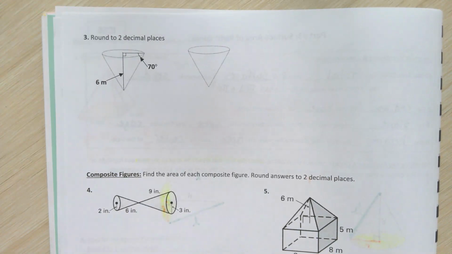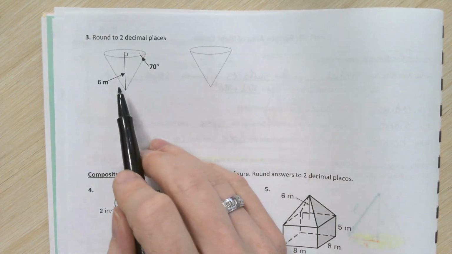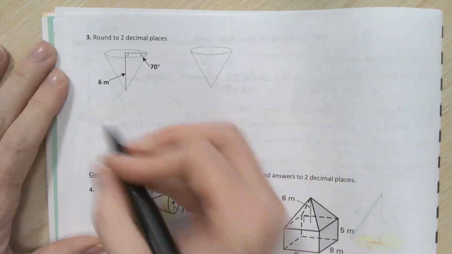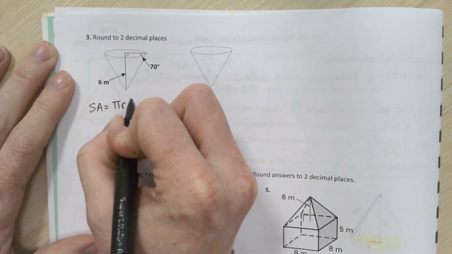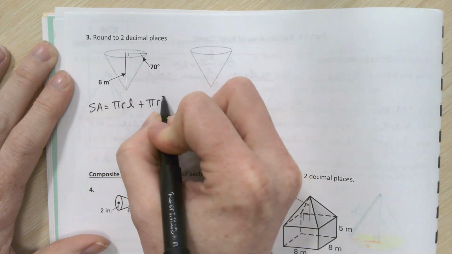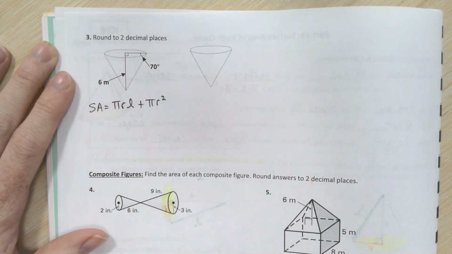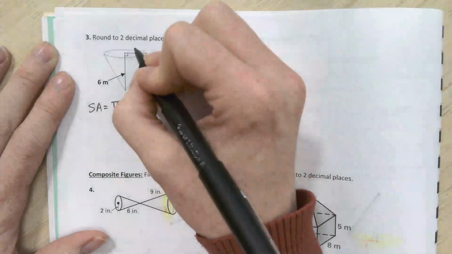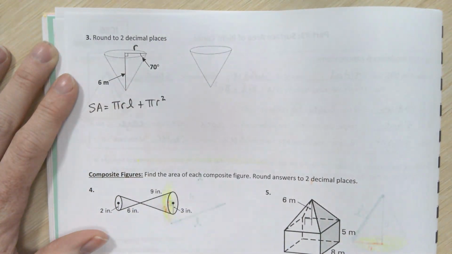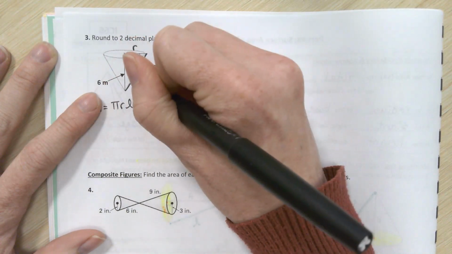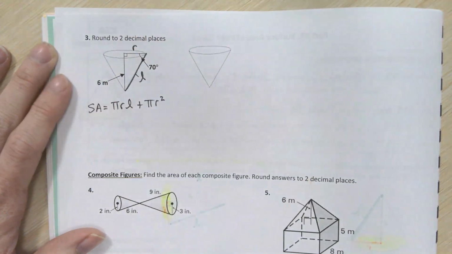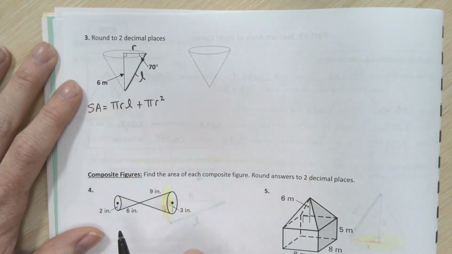All right, continuing on to question number 3. I'm not sure why there's a second cone drawn here, so we're just going to focus on what they've given us. Looks like a cone, so surface area again will be pi radius slant height plus pi radius squared. Again, that radius looks like it's missing, so I'm going to add an r to the picture. But it seems like we are also missing our slant height. So we have 2 things to track down here to try to get us to the point where we know enough to fill in our surface area formula.